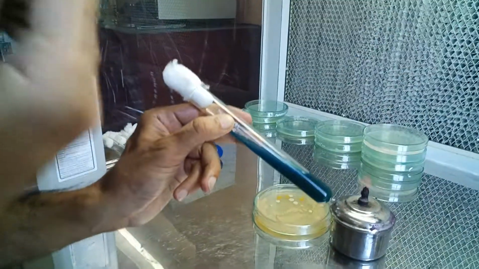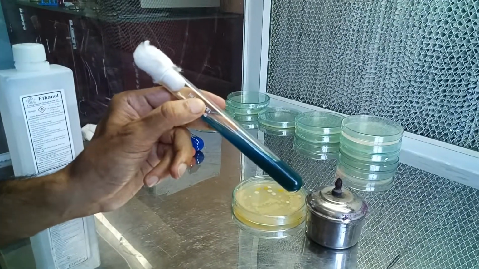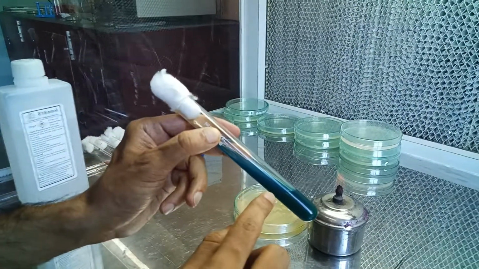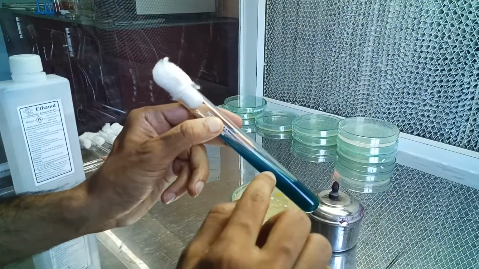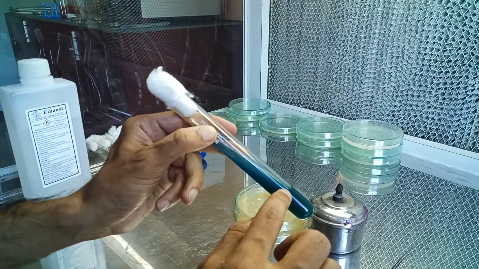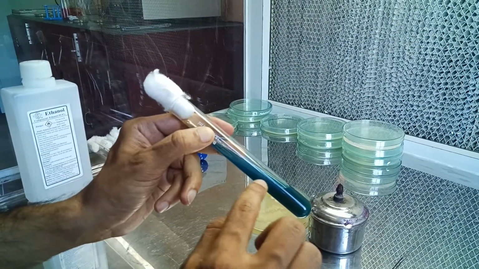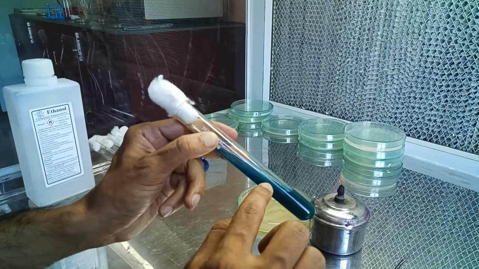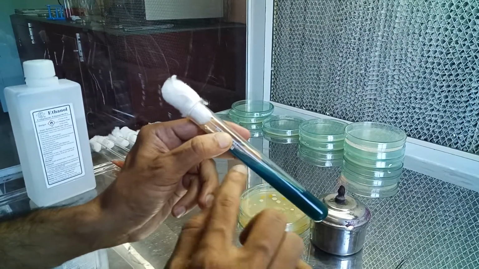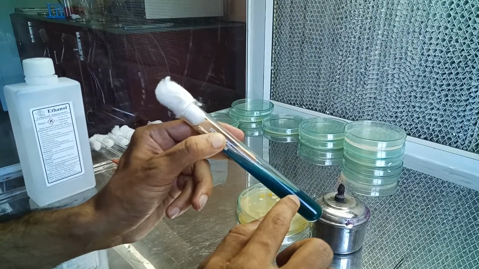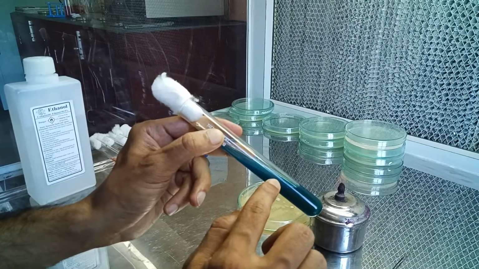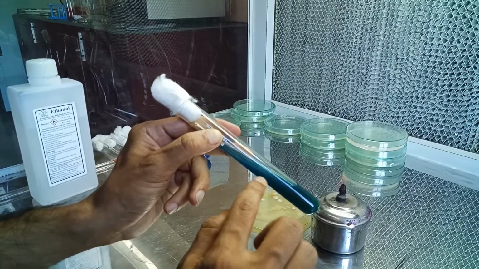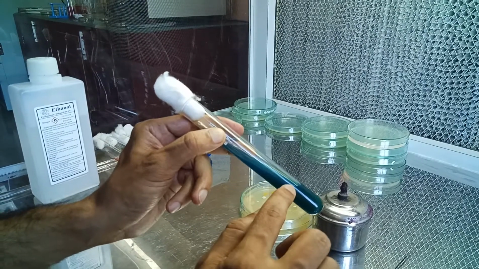So what is the principle? Citrate can be utilized by certain bacteria as the sole source of carbon. Once citrate is metabolized or broken down through intermediates of oxaloacetic acid, it produces pyruvic acid and carbon dioxide. The carbon dioxide produced thereby reacts with sodium and water from the medium, and it produces sodium carbonate.